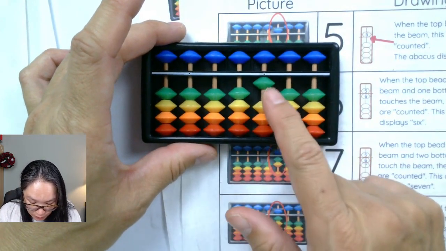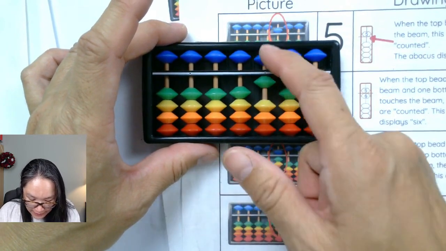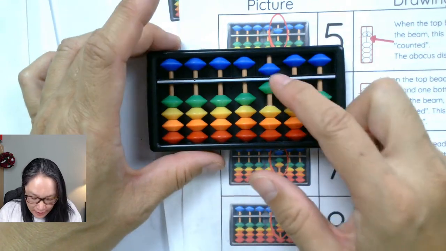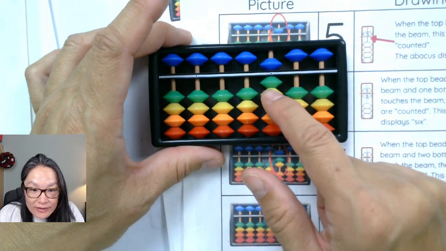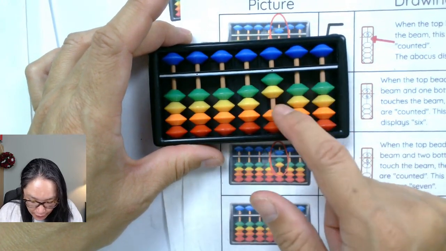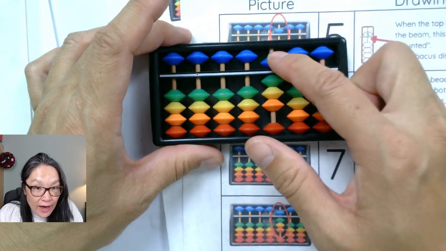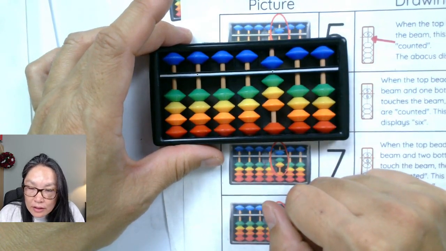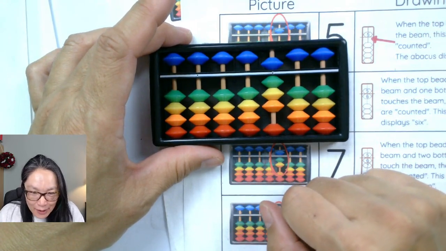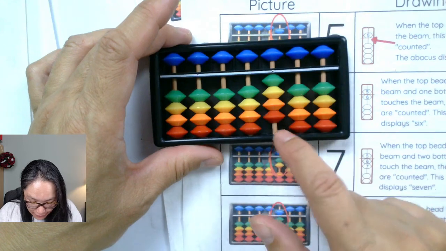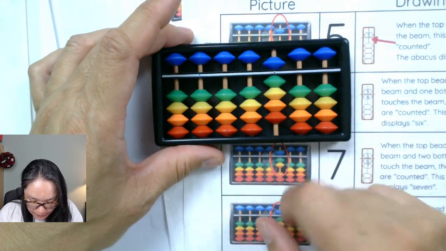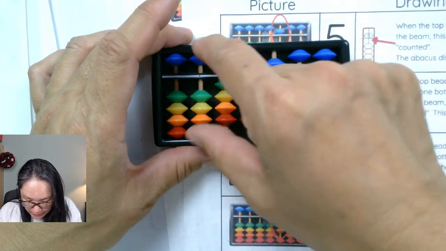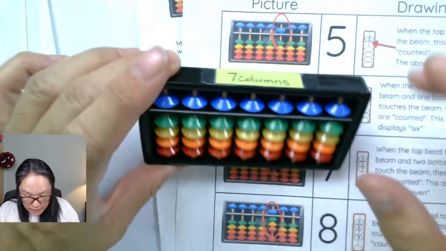And if we had 1 and then add the 5, we have 6. If I have 2 and I add 5, now we have 7. If I have 3 and I add the 5, now we have 8. I almost forgot my numbers. We have 4, and we add the 5, now we have 9. These are all 9s.